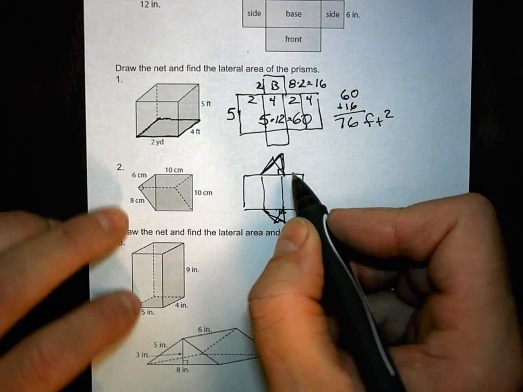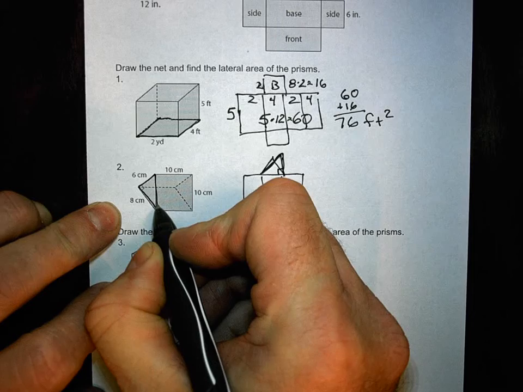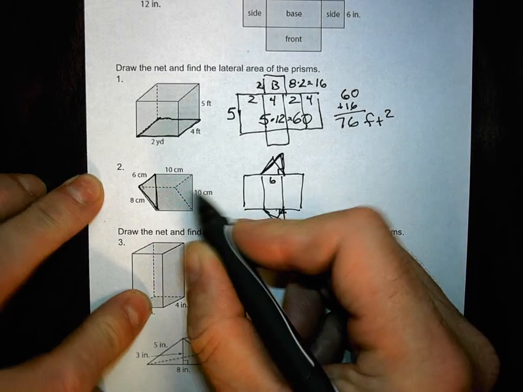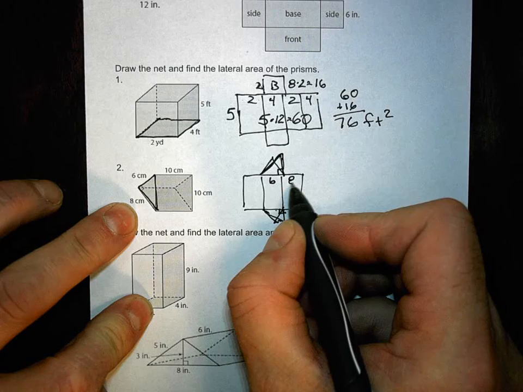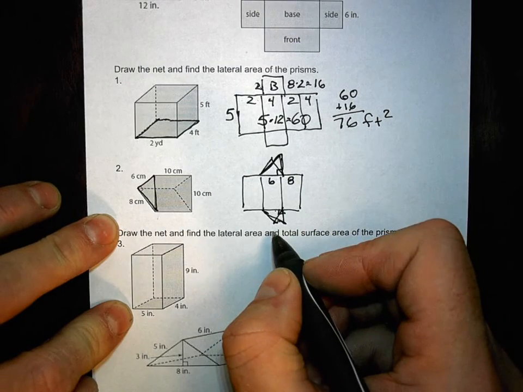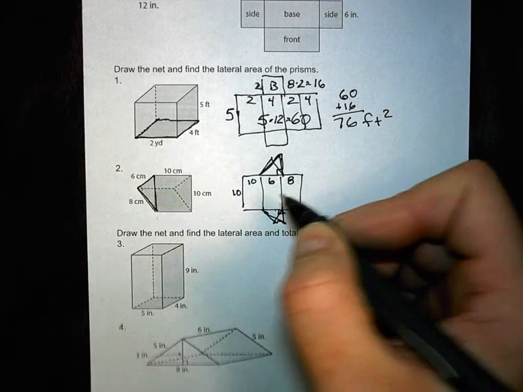So the right triangle, that's this right here, right? Yes. So the part that met the ground was 6. The other side was 8. And what was the long side? 10.